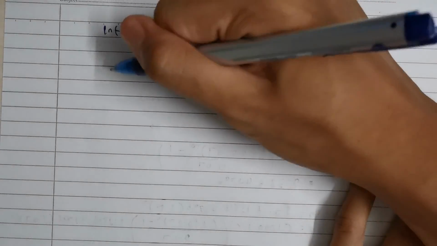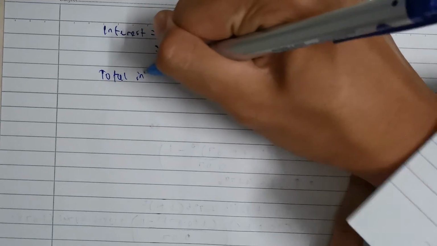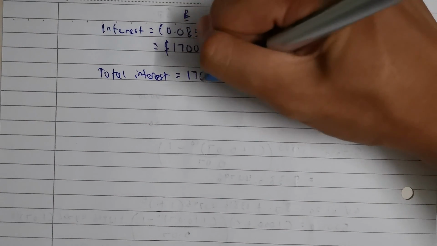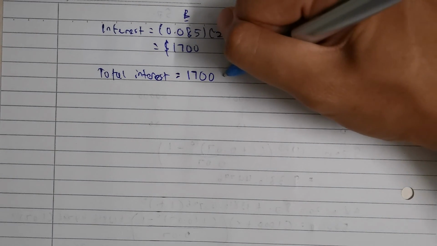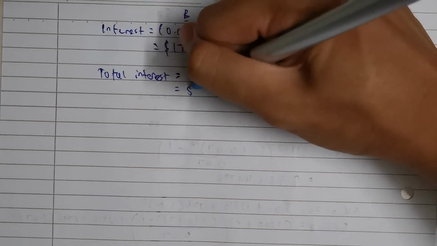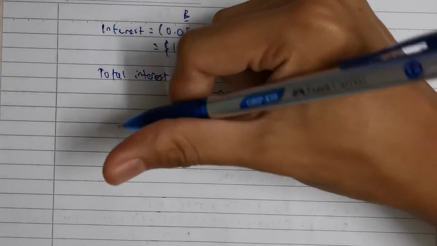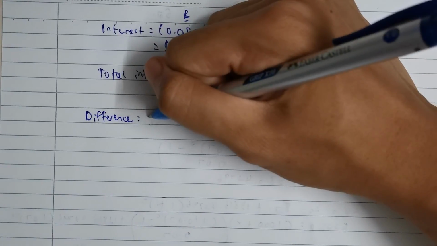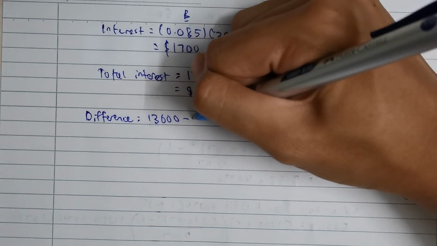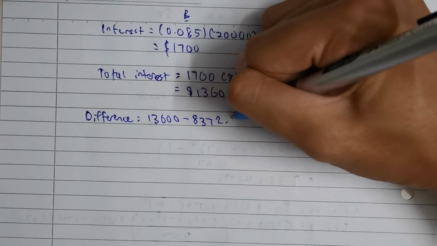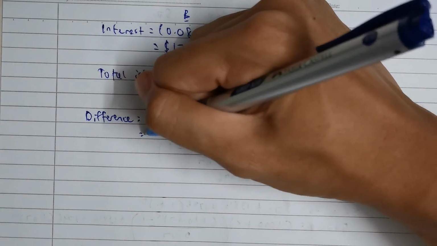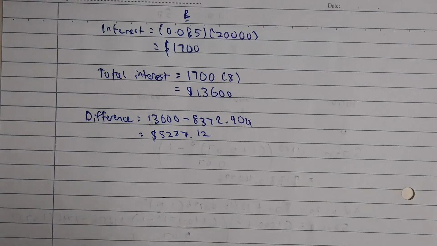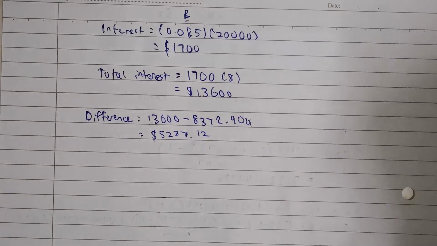So for 8 periods, the total interest, just multiply 1,700 with 8, and you will get 13,600. So the difference will be just to subtract A from B. So the answer is 5227.12. That's it for question 4.